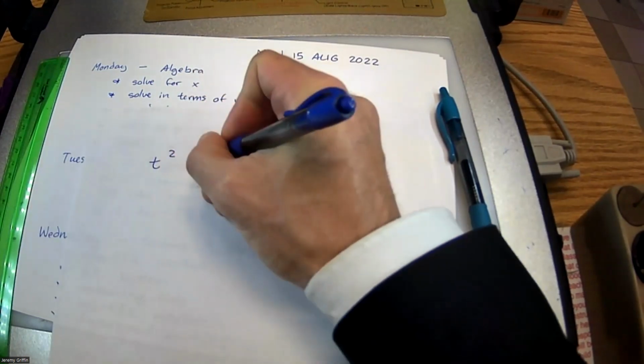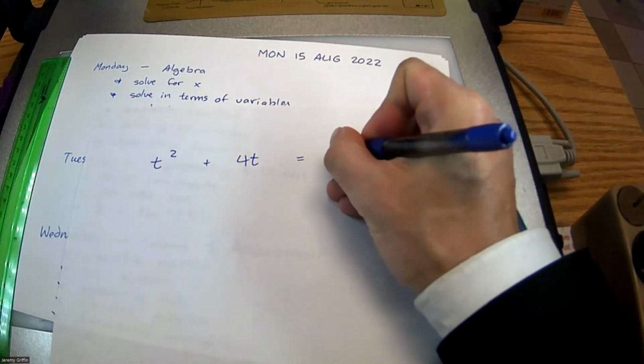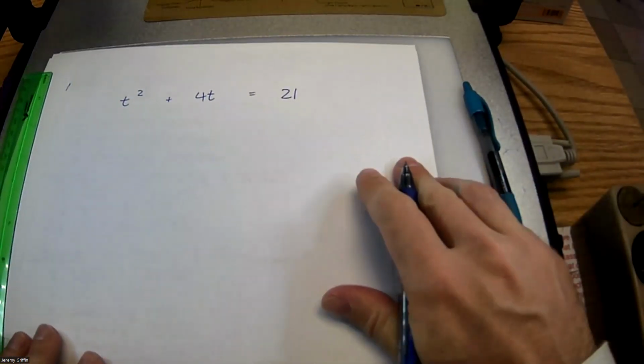Suppose we got t squared plus 4t is equal to 21. Solve for t. All right, he's got to figure it out. But Matthew, what did you get? I got t equals -7 and 3. Ah, two answers, right? -7 and 3. All right, how many guys got that? Oh, okay, you guys are on it.